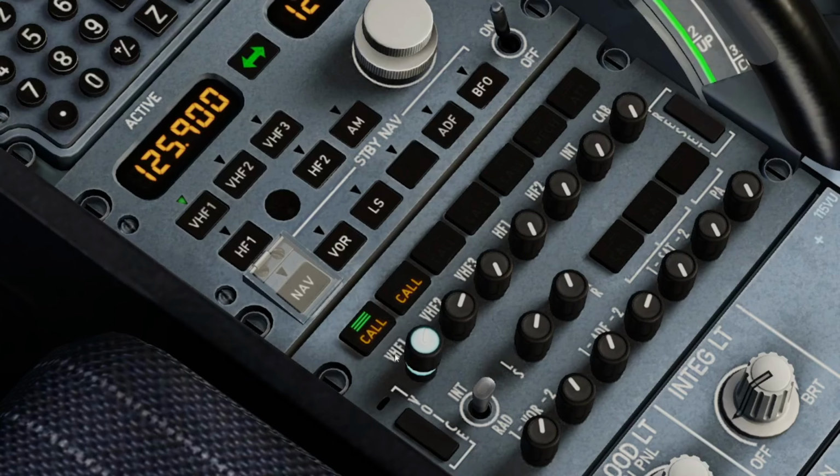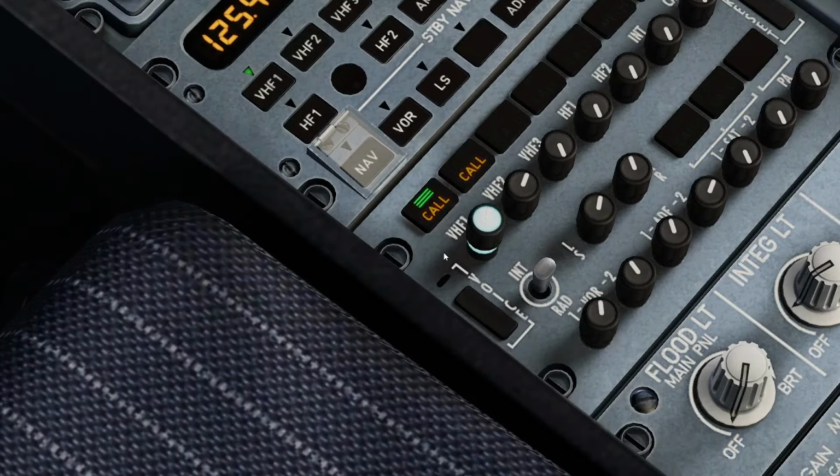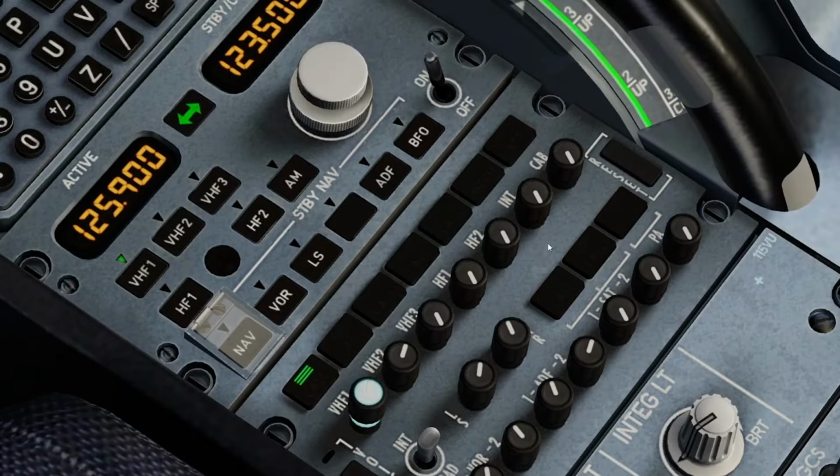Then we come up to VHF1, VHF2, VHF3. If you want to turn them on and off, you can simply switch between them. Same for the high frequency HF1, HF2.